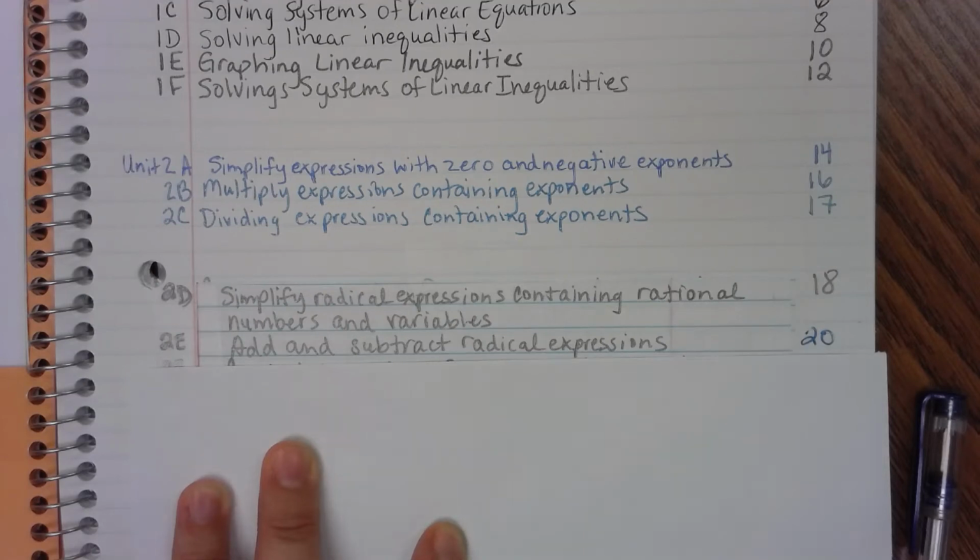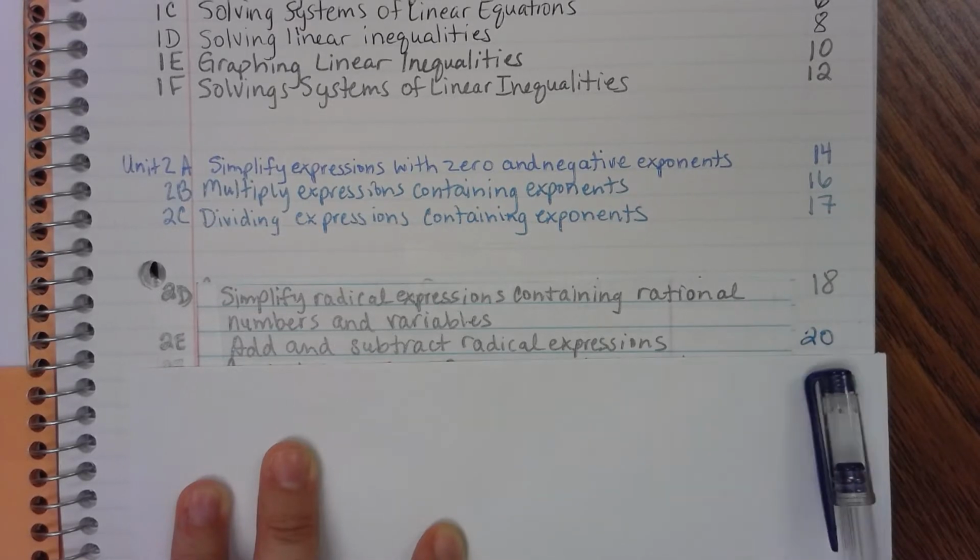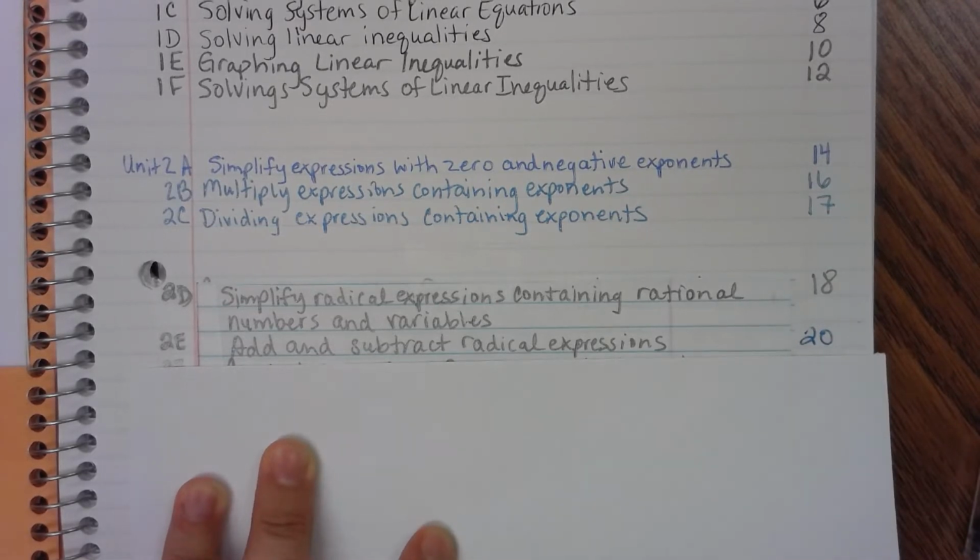Today's lesson is going to be on adding and subtracting radical expressions, 2E. Mine is going to start on page 220.